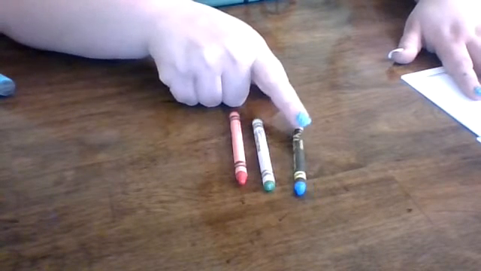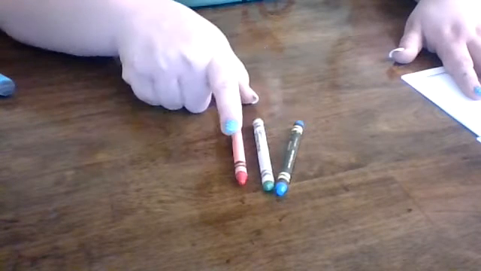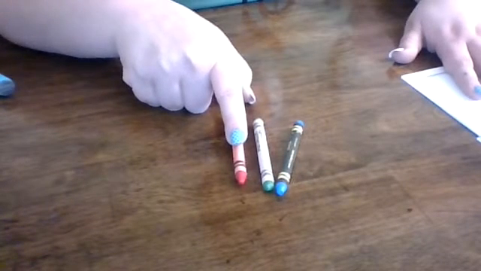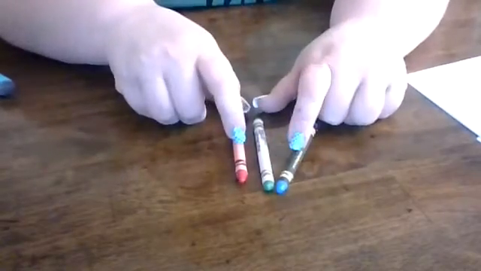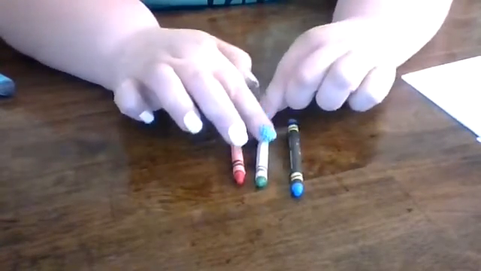So the longest is probably going to be the blue, right? And the shortest is going to be the pink. It's just comparing that the blue is longer than green and the green is longer than pink. Okay, so sometimes the information we're given is a lot simpler than it seems to be.